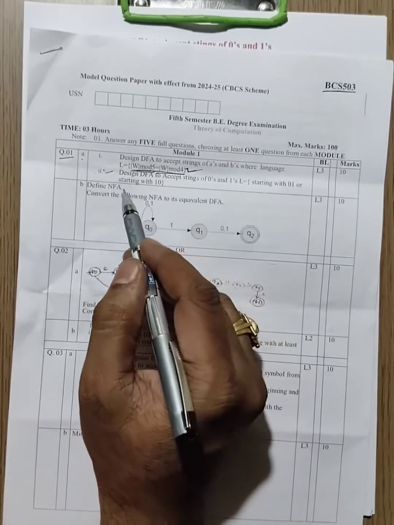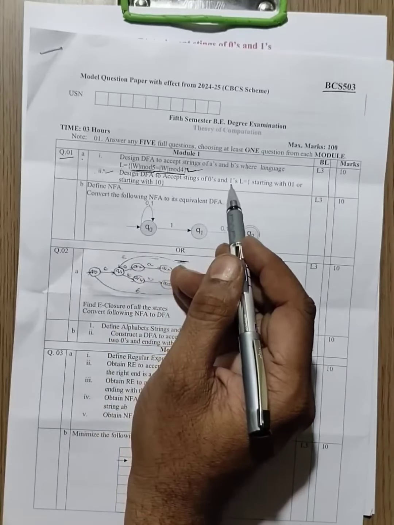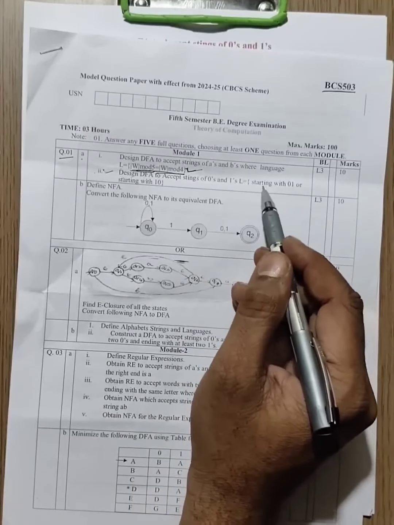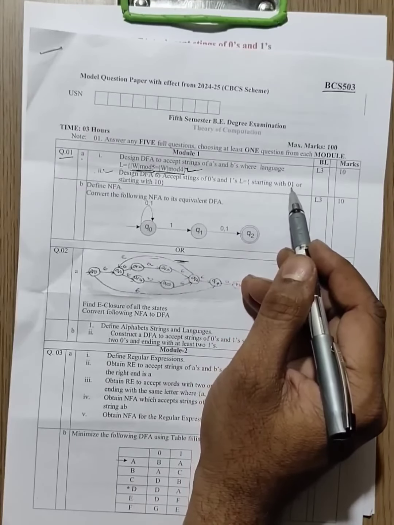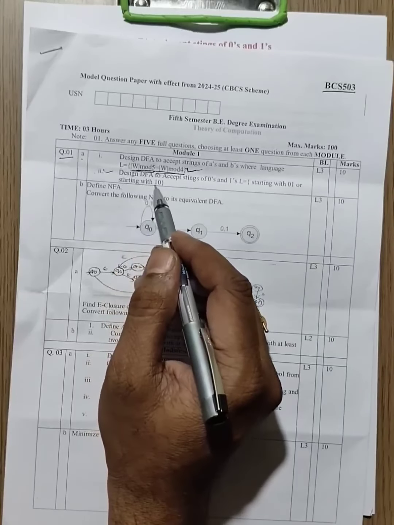Within A, second question, design DFA to accept the string of zeros and ones, language L equal to starting with 0 1 or starting with 1 0.